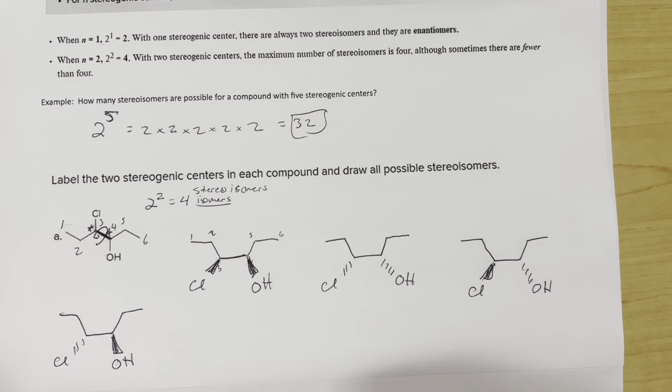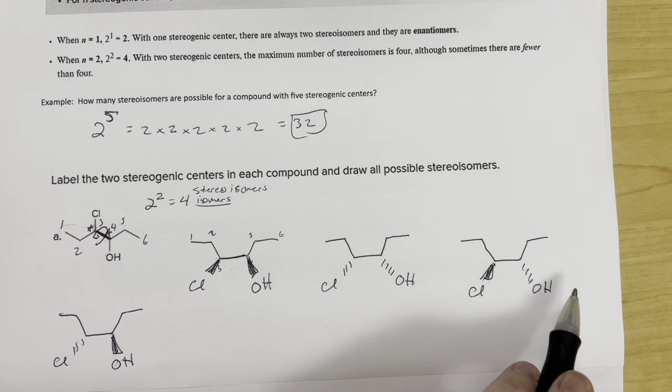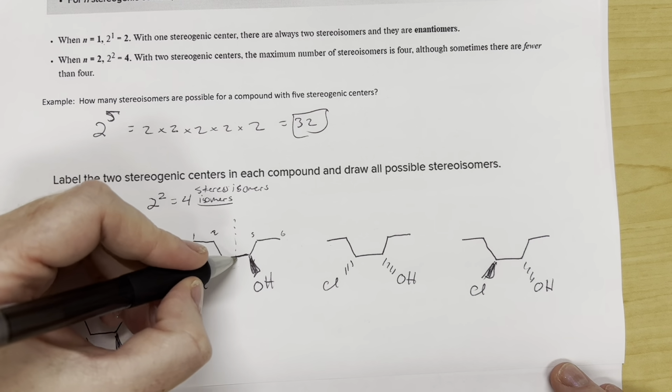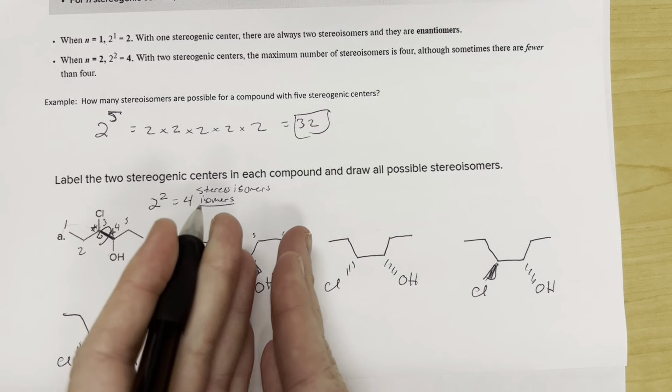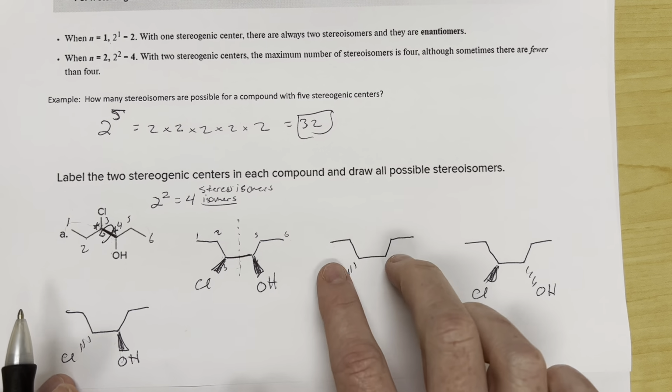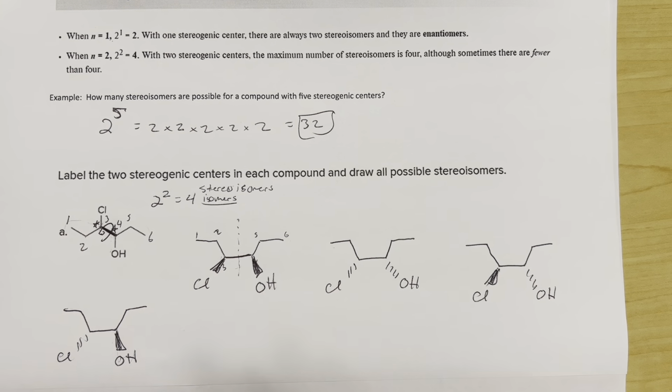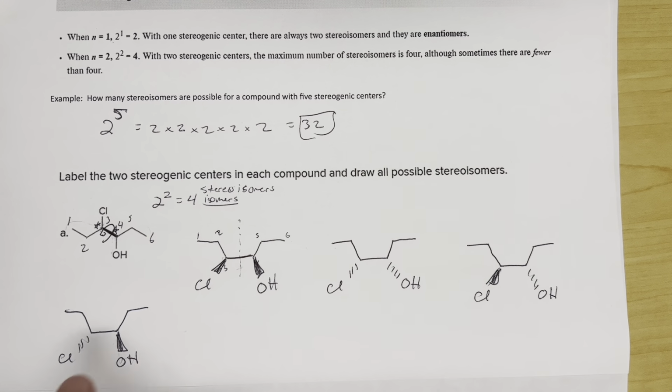When you draw it like this, it just makes it a little easier to pay attention to things. And again, we'll eventually be looking at situations where we look to see if there's a mirror image on either side. So it's good to get in the habit of, when you see something like this, twisting it around and drawing it like this, and it'll make it easier to see. Okay, so those are the 4 different stereoisomers of this compound.